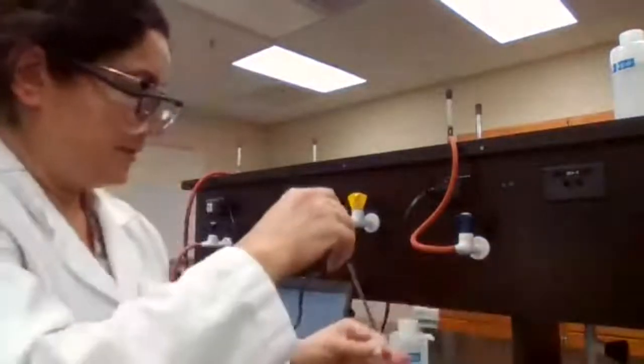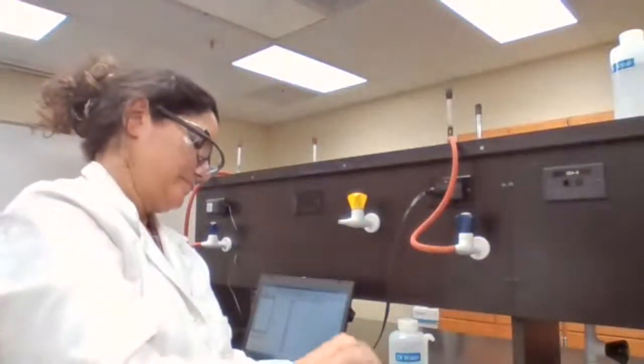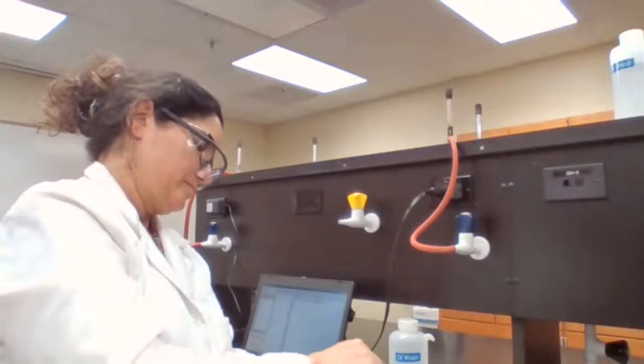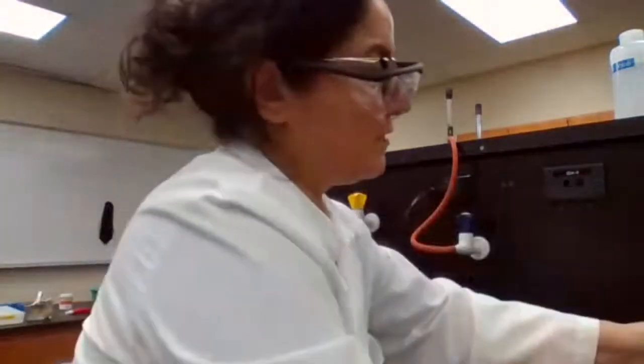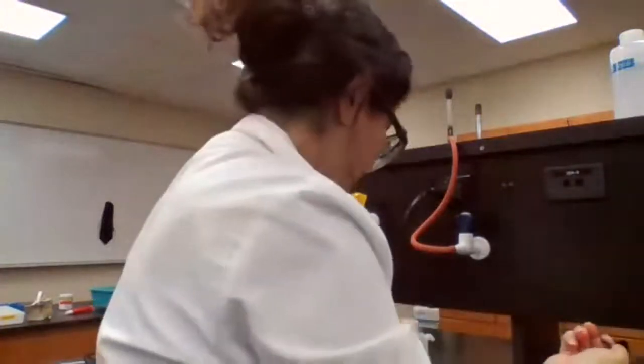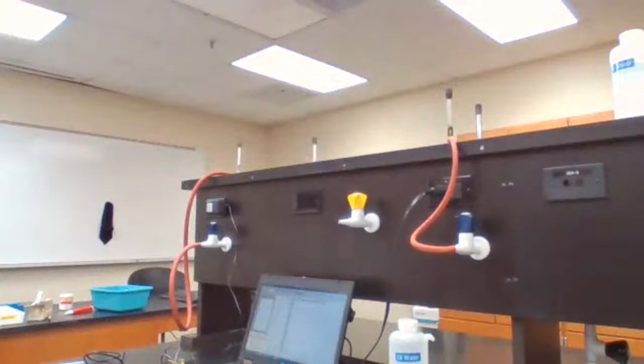Test tube 4. I don't know how I'm going to dissolve that. But probably as soon as we take it out, it would crystallize.